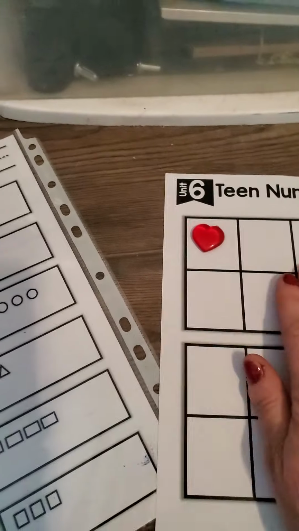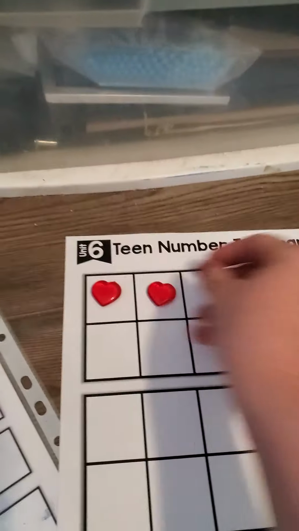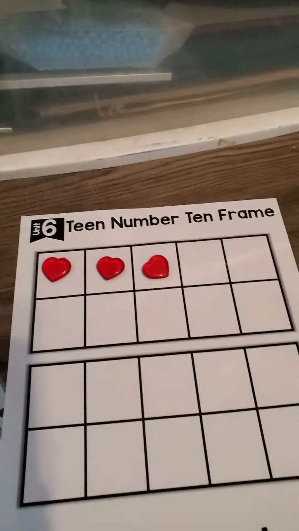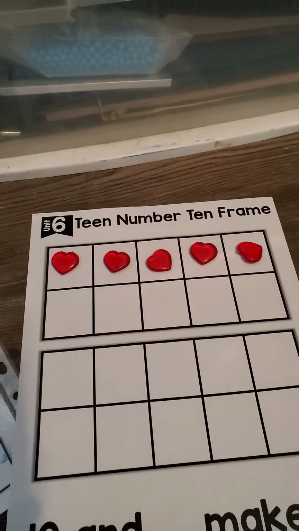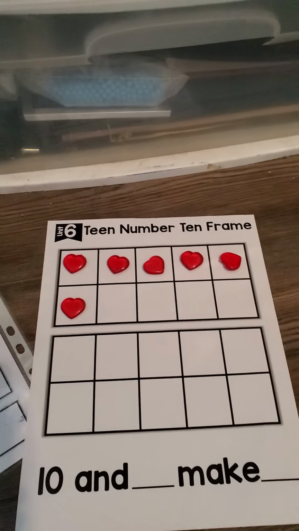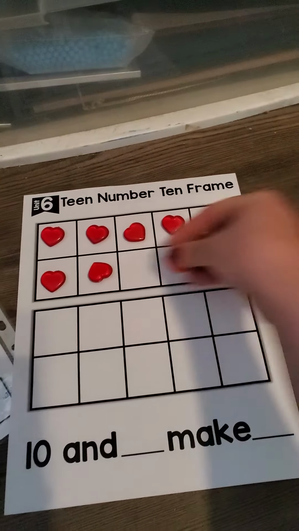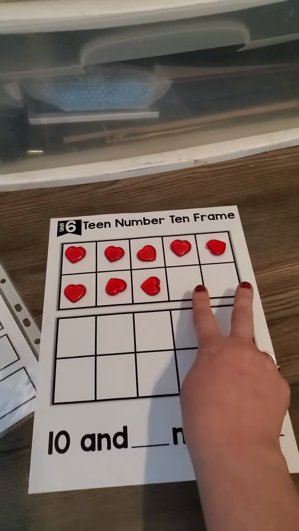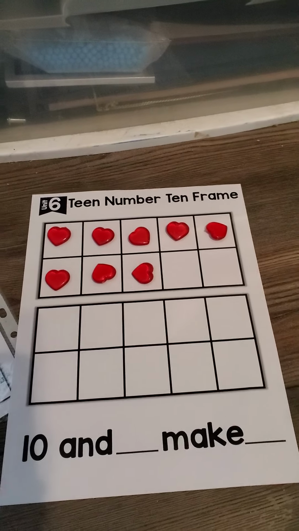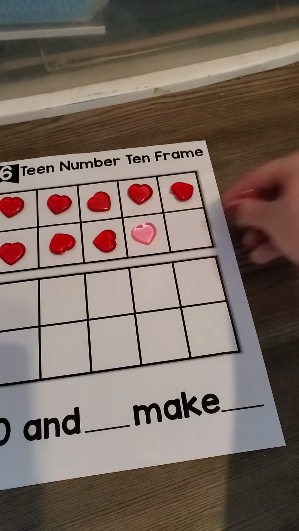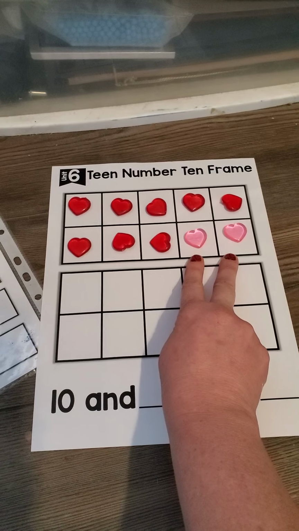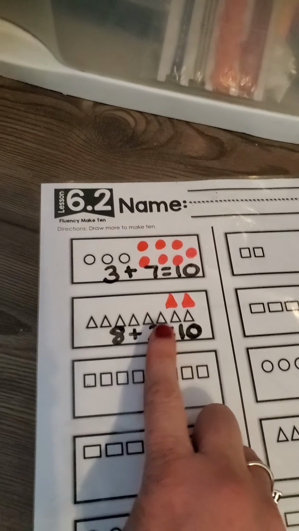Okay, sometimes we have to check again just to make sure, right? So there's 1, 2, 3, 4, 5, 6, 7, 8. Okay, and we need to know how many more make 10. Oh, let's get those hearts, those different colors. 1, 2. So we know that we need 2 more, right? And it's just like this one up here, isn't it?